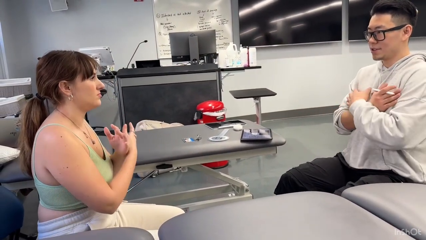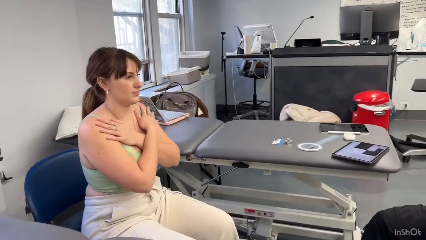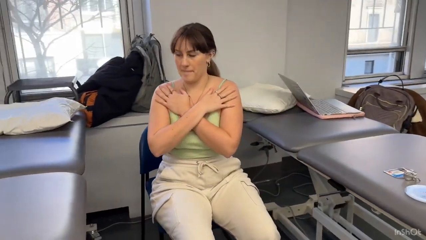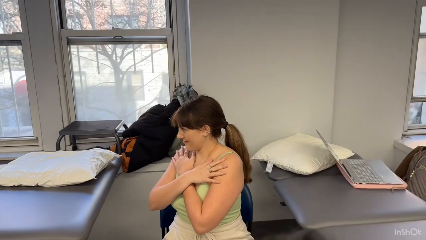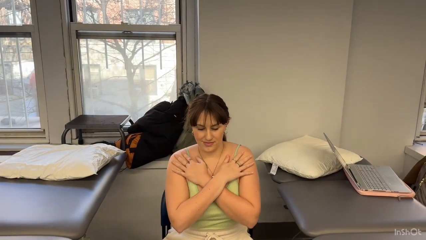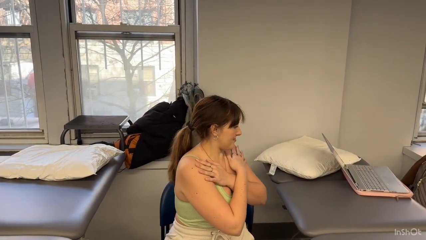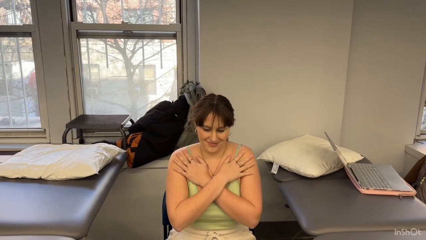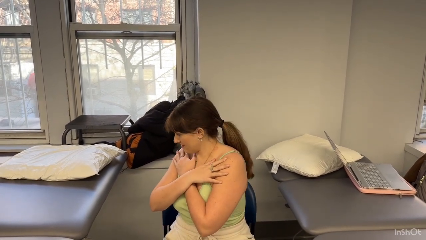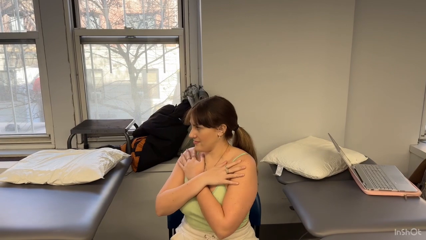So let's move on to the thoracic rotation. And she has pretty good active range of motion for rotation, so I documented it as within the functional limit.